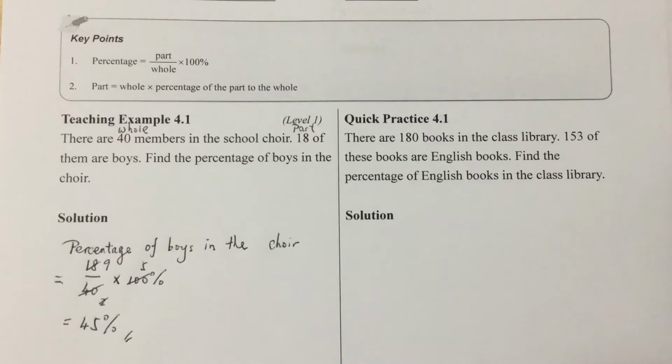And then what you are going to do is calculate the quick practice 4.1 for me. I will give you 15 seconds to write down the answer immediately. If you cannot finish it, just okay. Just pause the video and wait until you finish the question, and then I will tell you the answer afterwards. Okay, now this time is yours. If you cannot finish, please pause the video now.